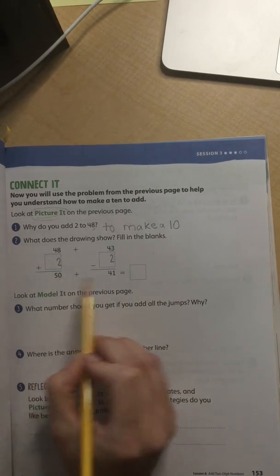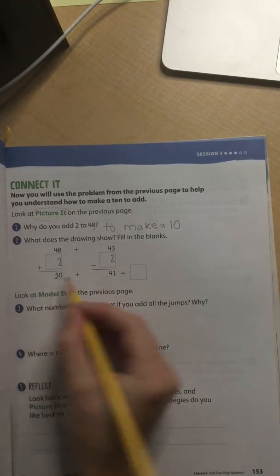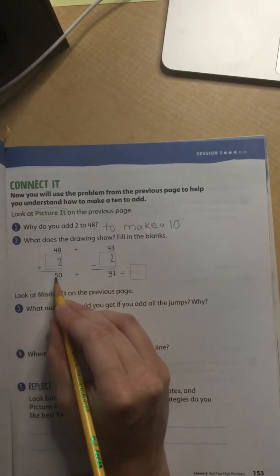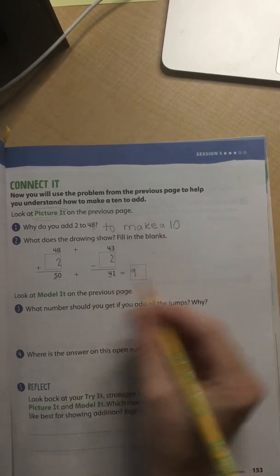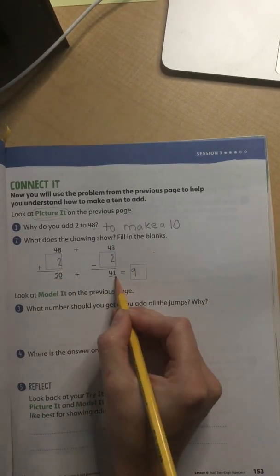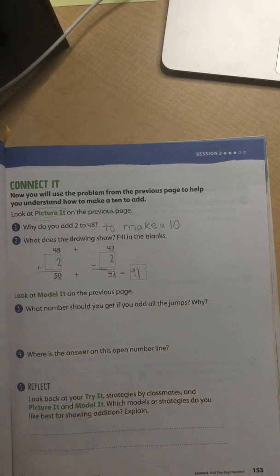So then we're going to do 50 plus 41. We're going to add our 10s together. So we have 5 and 4, and that equals 9. We're going to add our 1s together, 0 and 1, and that equals 1. So we still get 91.